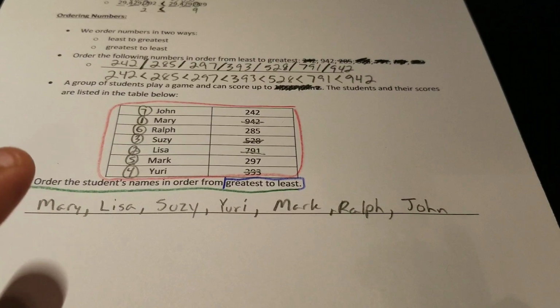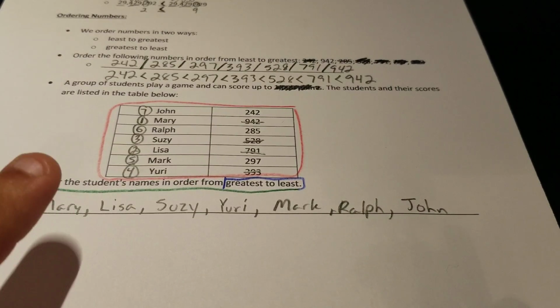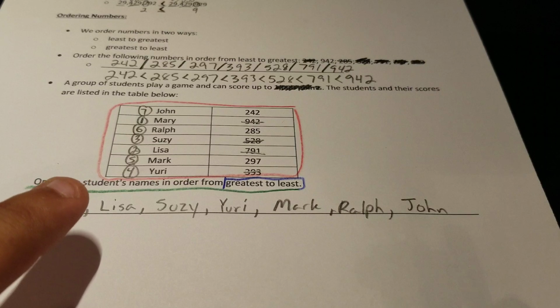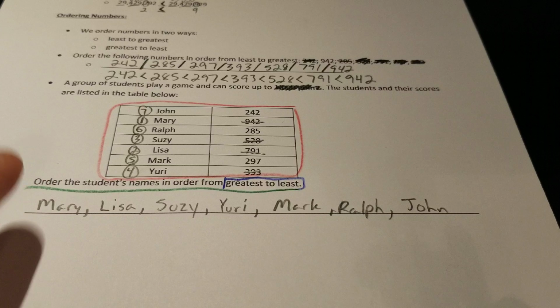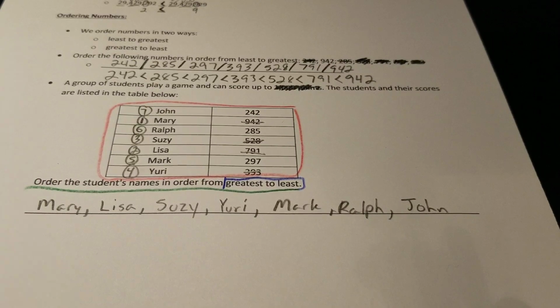I can tell you from experience as a teacher, when it comes to ordering, it's these type of questions that tend to get kids, because when it's not asking for the number and asking you to put the name of the person, that's what tends to get them. So we're going to have to be very careful when doing these type of problems, everybody.